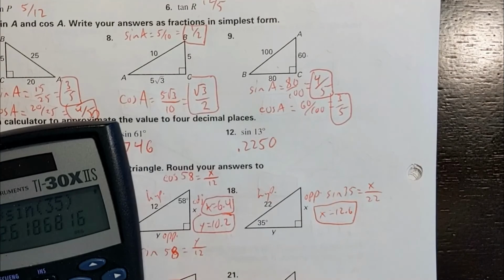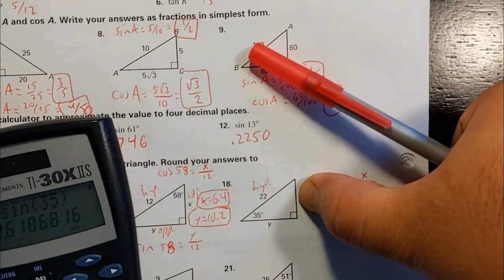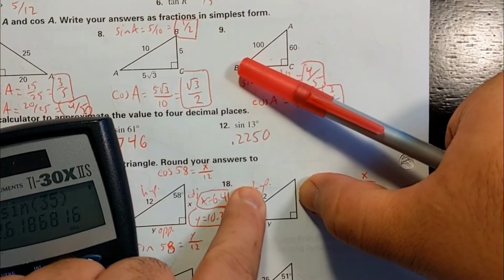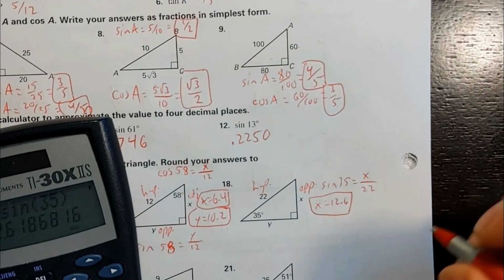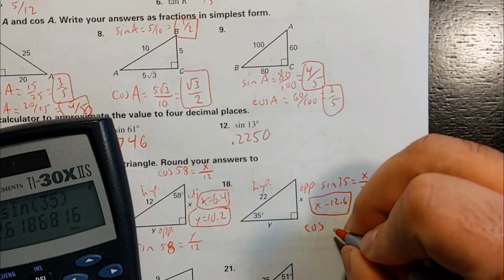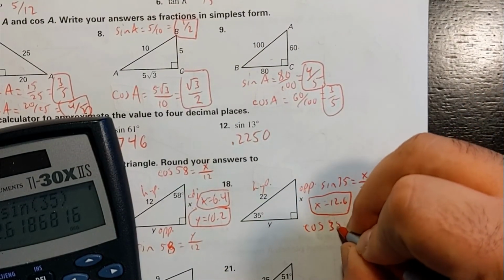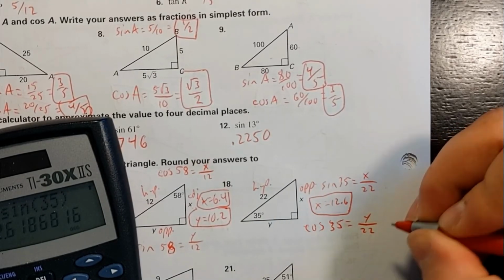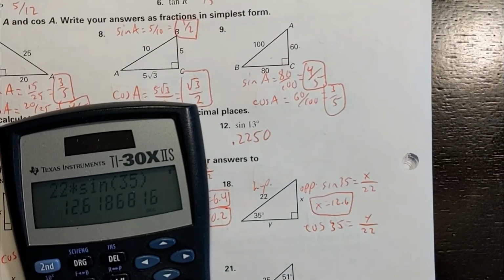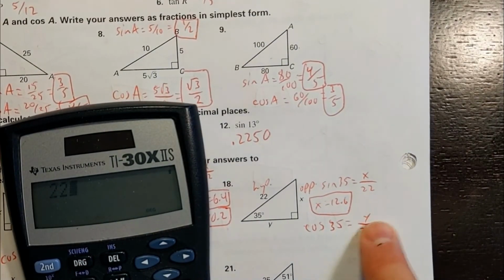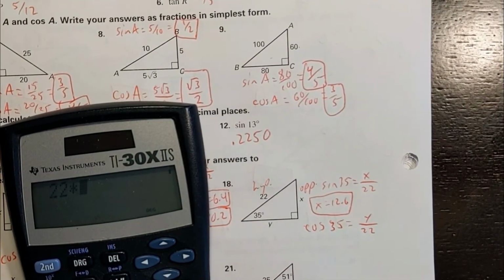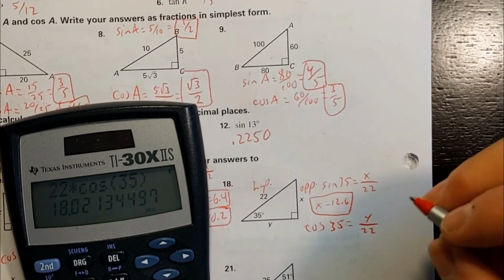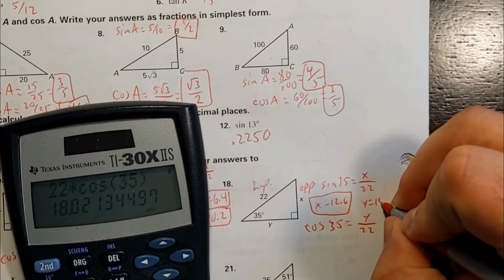Then I do y by pretending x wasn't there. This one's your adjacent and your hypotenuse. Adjacent and hypotenuse was cosine. Angle goes next to it. On the fraction, the adjacent on top, the hypotenuse on the bottom. So you're going to put in the calculator 22, because y is on top, multiply, and then cosine 35. And you get 18.0 for the y.